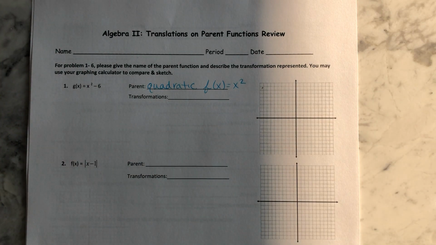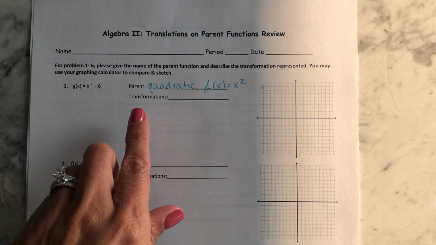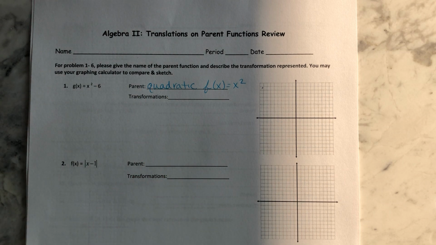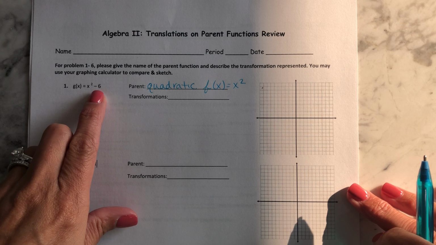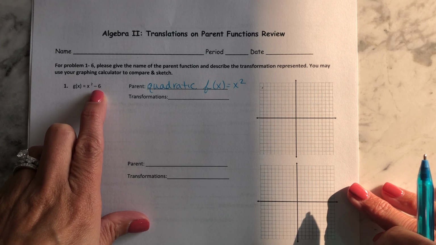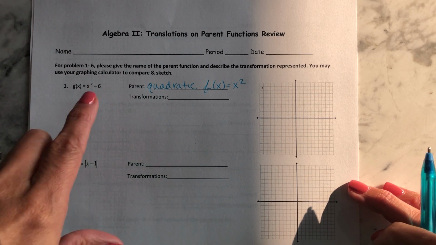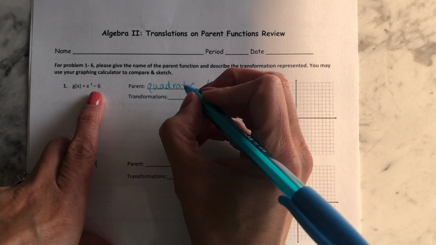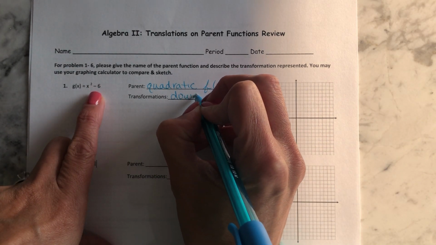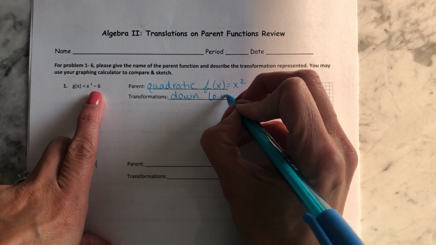All right, now that I know what the parent function looks like, I can move it. I can perform the transformation. So the minus 6, it's not in parentheses, it's outside. So that's going to move it down. It's going to go down 6 units.